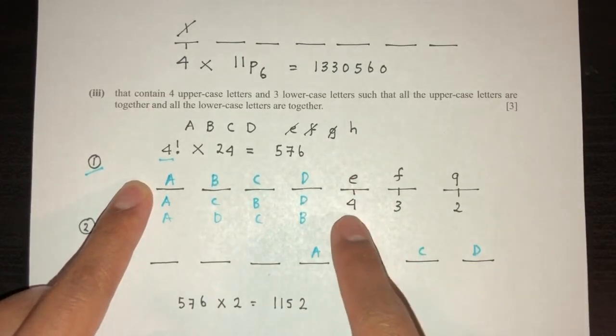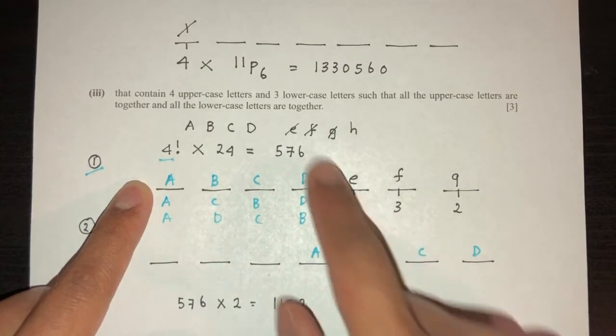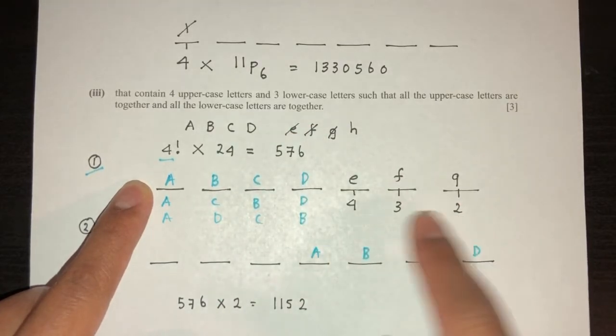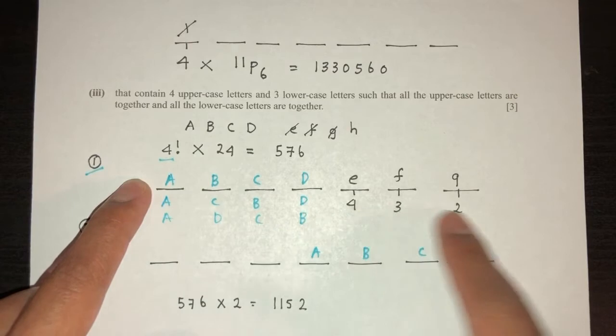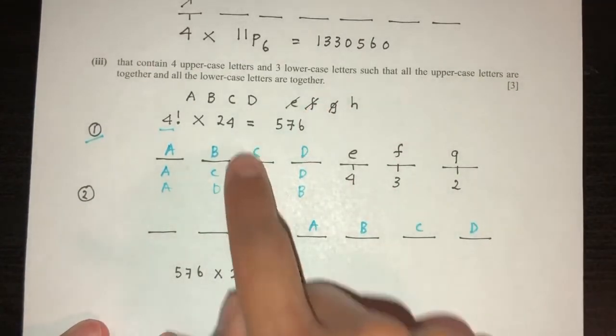So for the first one, you can choose any of those 4. You can have 4. And let's say we choose E. E is gone. We have 3 remaining, 3 options. F is gone. We have 2 remaining, 2 options. So we have this times this. You will have this. And now, of course, multiply by 2 because we have 2 possibilities.